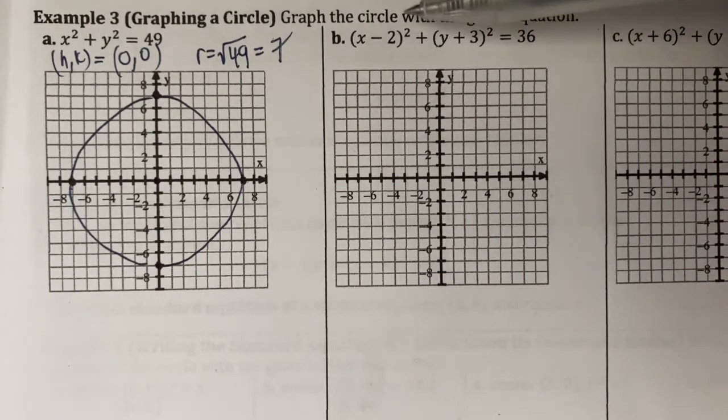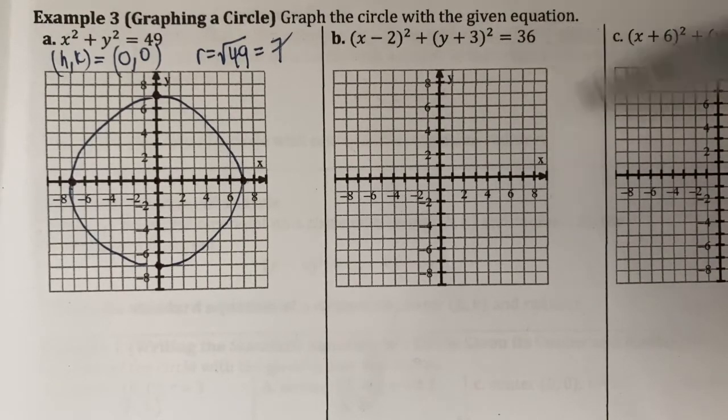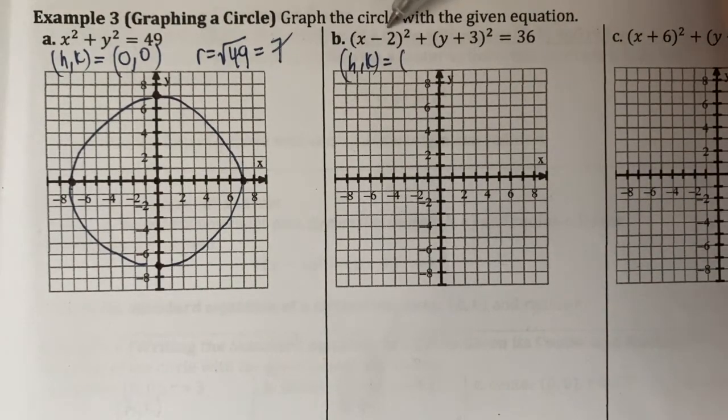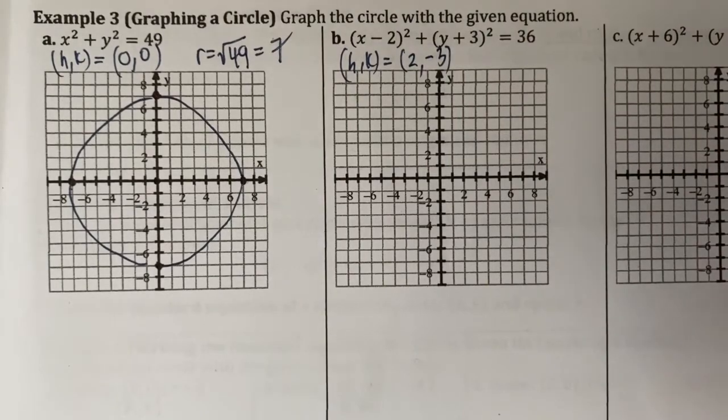For B, you're given the equation x minus 2 squared plus y plus 3 squared is equal to 36. We want to do the same thing. We need to identify the center. So when you're identifying the center, you want to take the opposite of your h and k values here. So the opposite of -2 is positive 2. The opposite of 3 is -3. So we have a center at (2, -3).